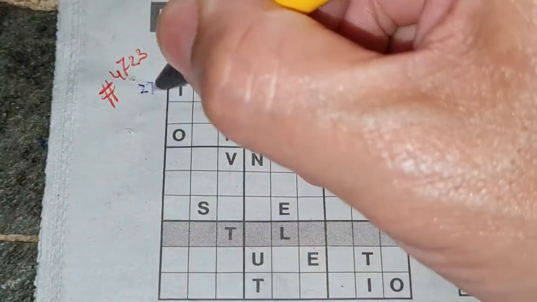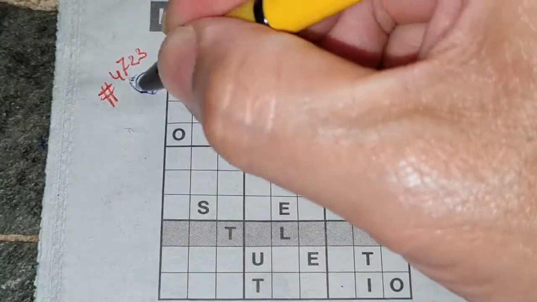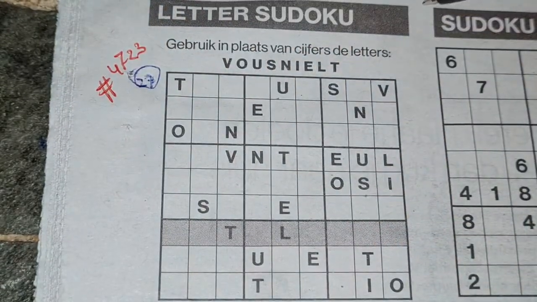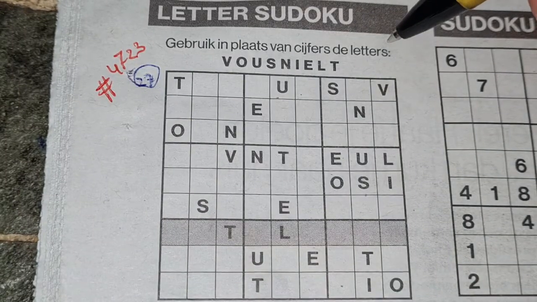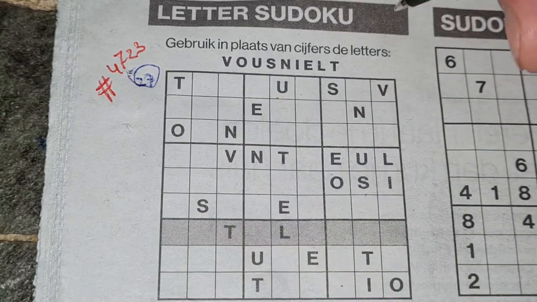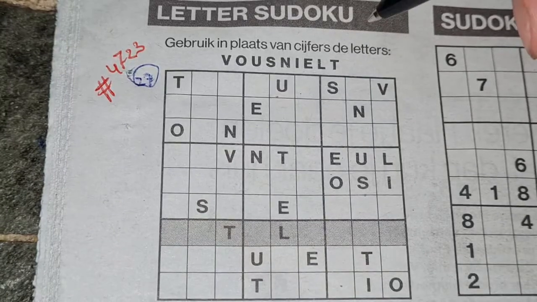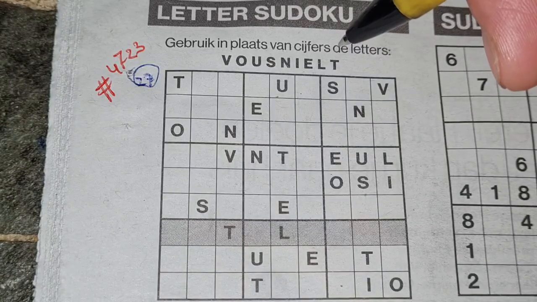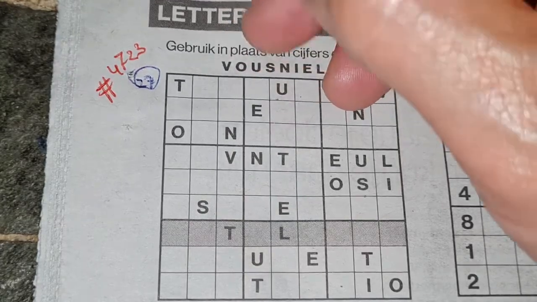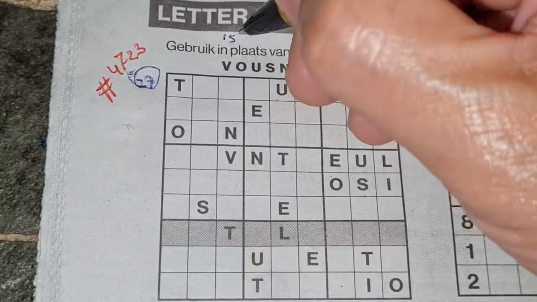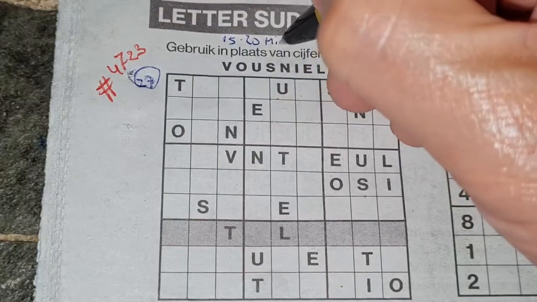Correct me if I'm wrong, okay? 27. If you compare with the 1 star, 2 stars, 3 stars, and 4 stars Sudokus, it's a 1 star, but what for 1 star with digits, I need to be 4 star than 50 minutes. Well, this one has letters, need more time, so 15 to 20 minutes I need to solve this puzzle.